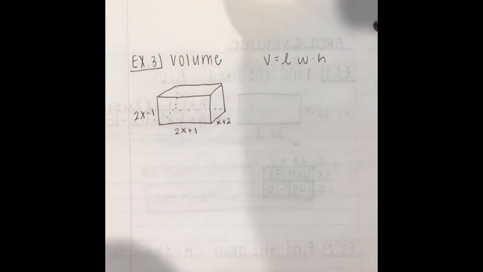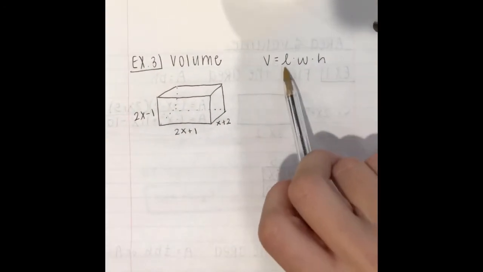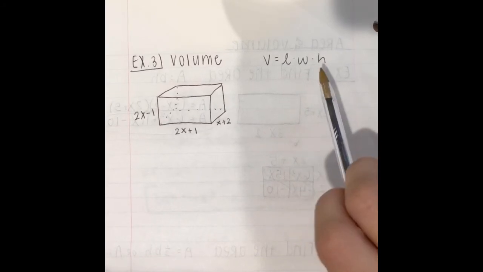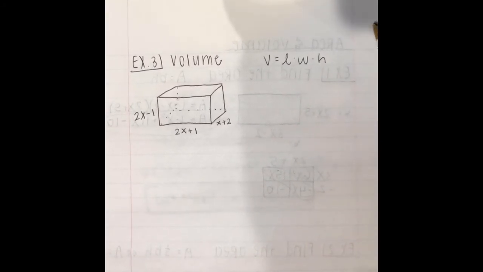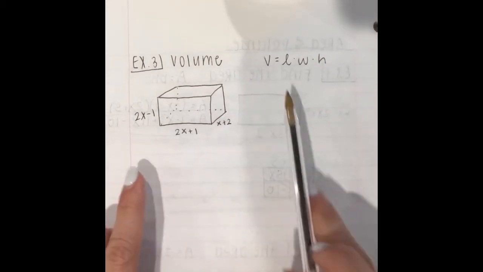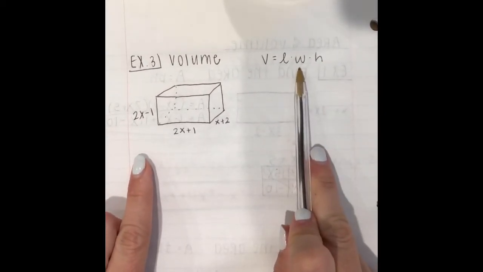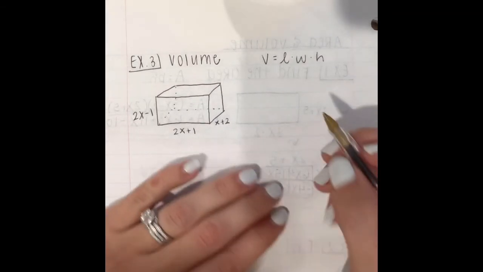Last but not least is volume. The formula for volume is length times width times height. They love to put ones like these on district tests because it makes you multiply 2 times. So you multiply your length times your width, and then you get that answer and multiply that answer by your height. Okay, so let's look at it.